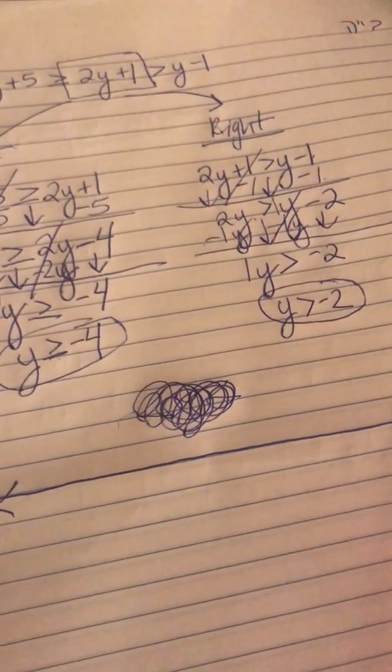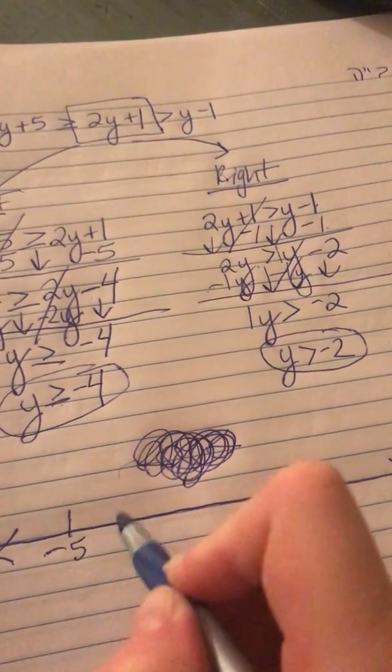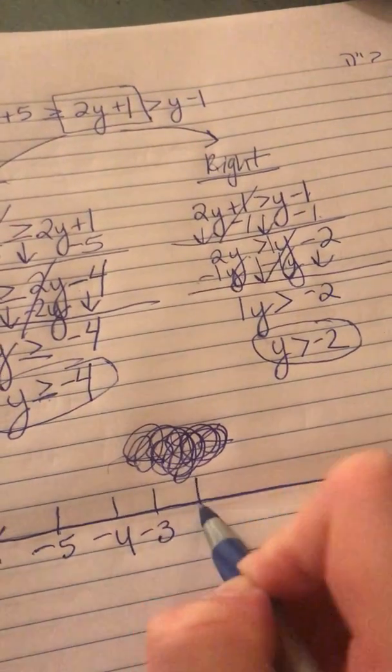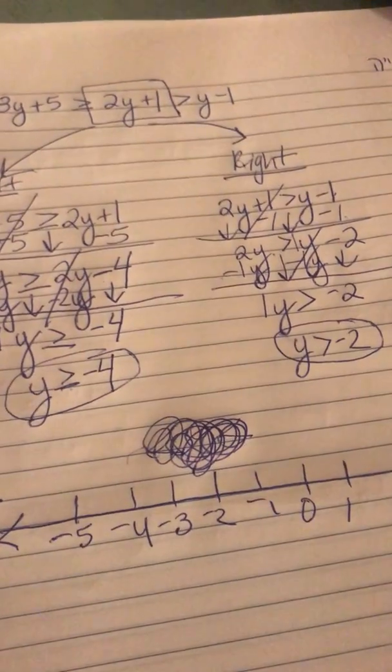Let's make our number line. Well, I have to have a negative 4 in there, so I'll just start at negative 5 and continue my way down. And I'll just stop there. This is the positive side. Here's the negative side of the number line.